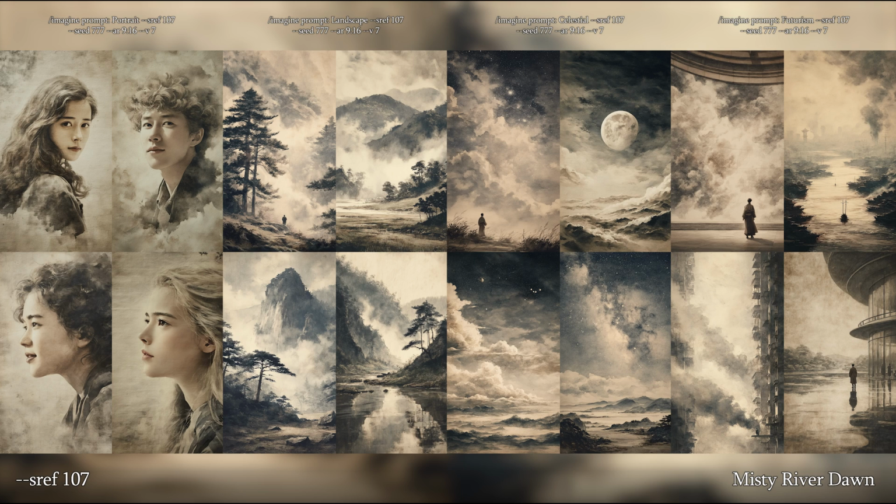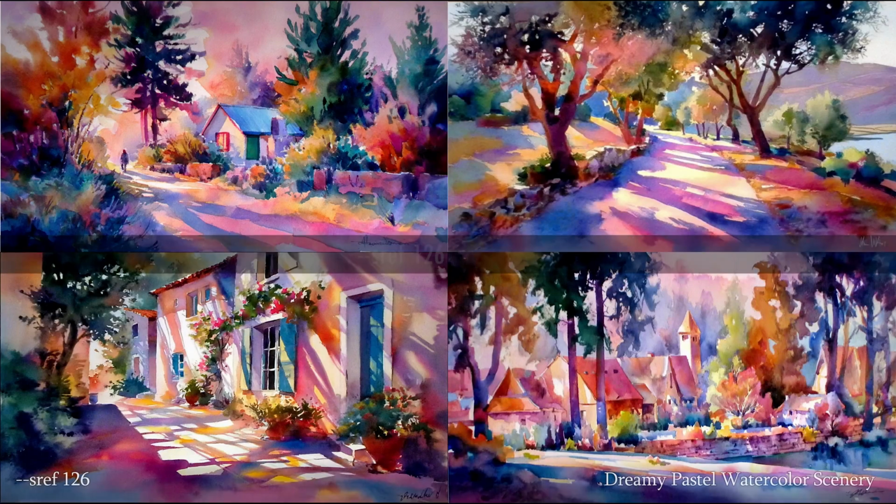Celestial and futurism elements blend into the mist, losing definition. Ideal for poetic visual storytelling, period-inspired settings, or introspective scenes where mood outweighs clarity.